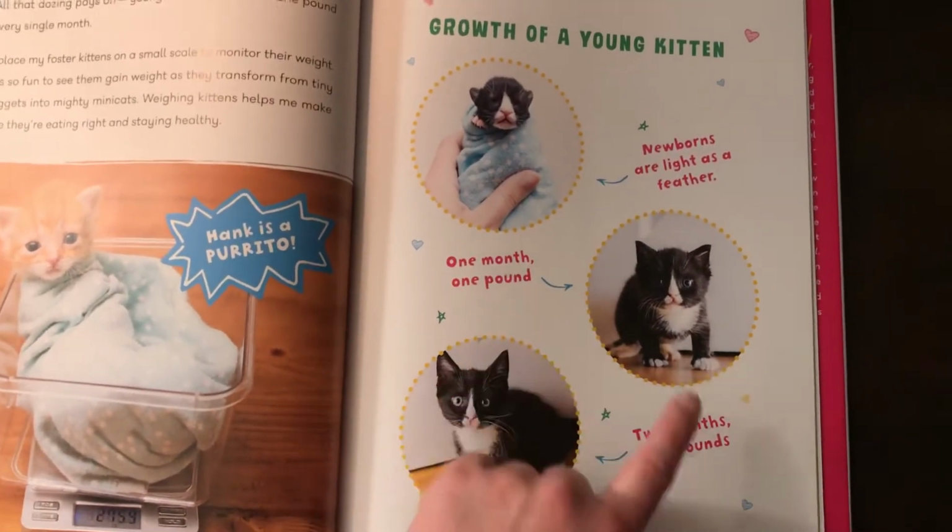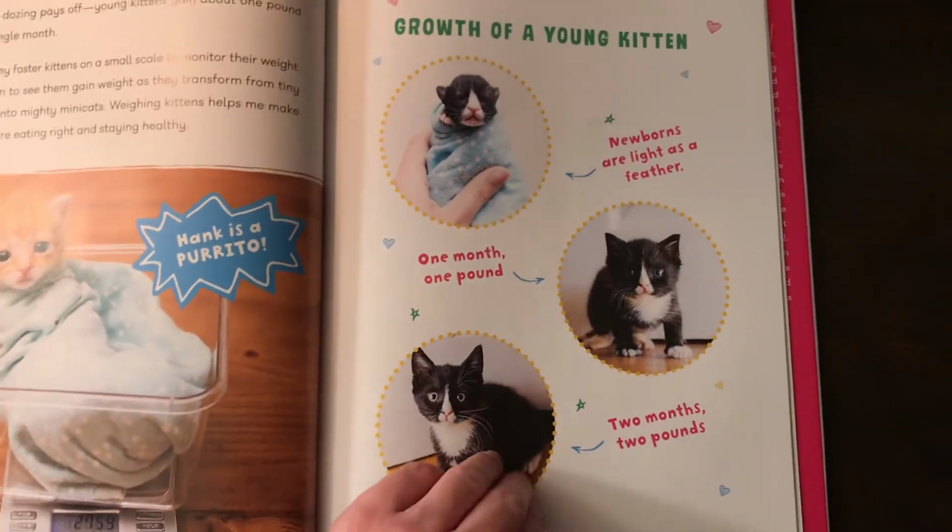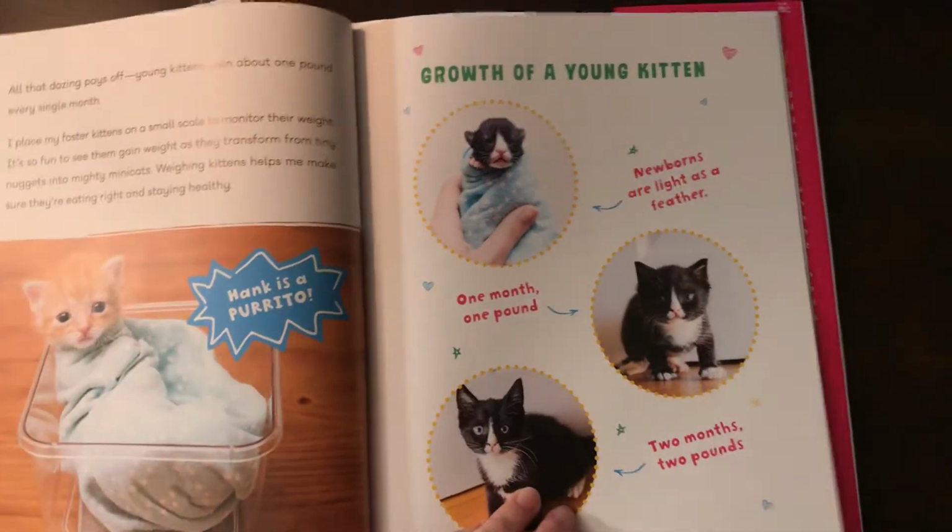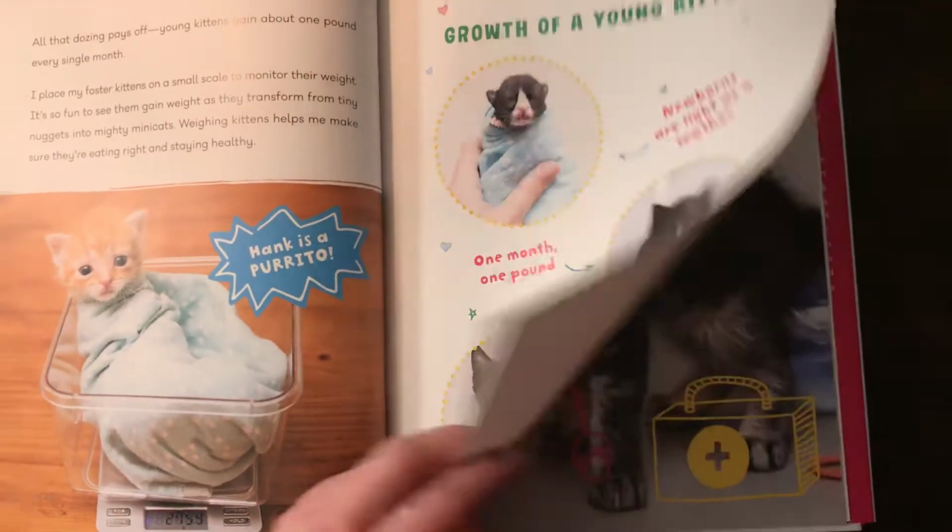I see a pattern. So 3 months would probably be 3 pounds. And 4 months would be 4 pounds.